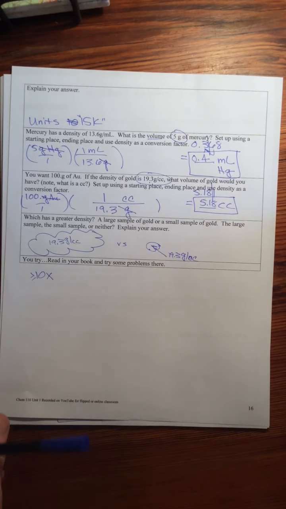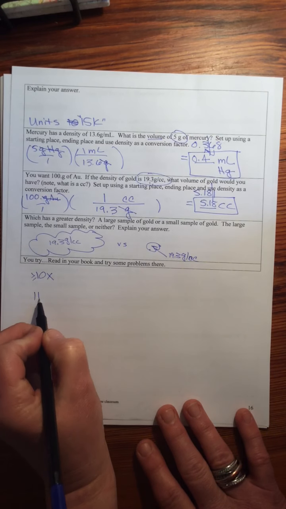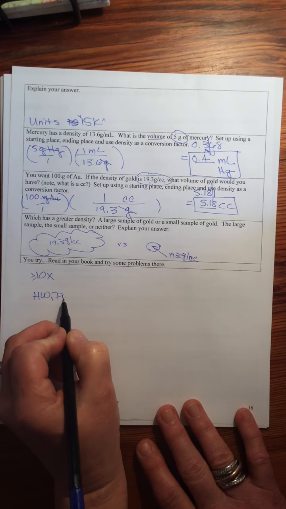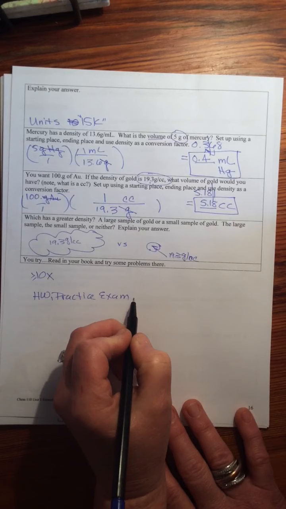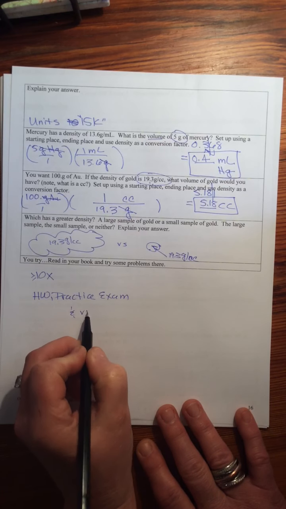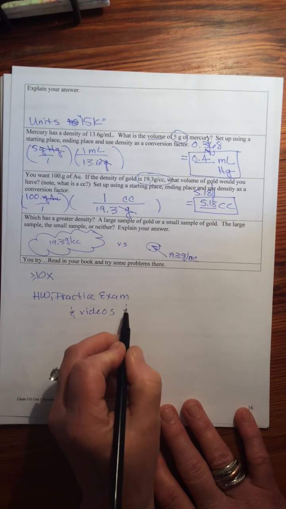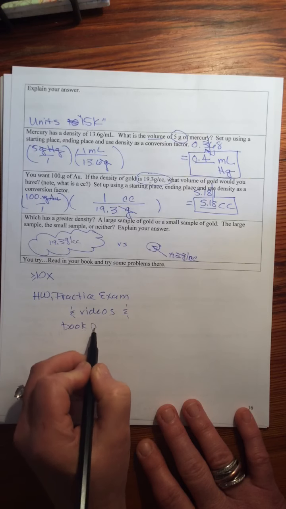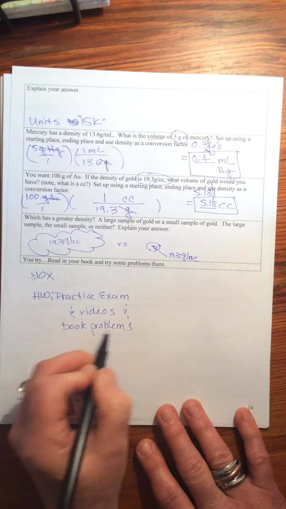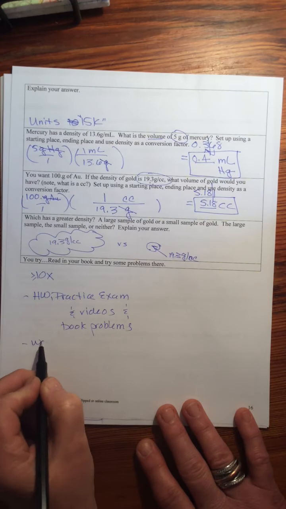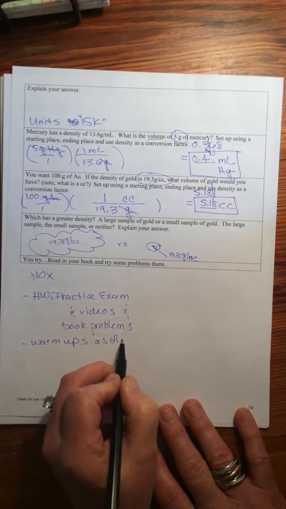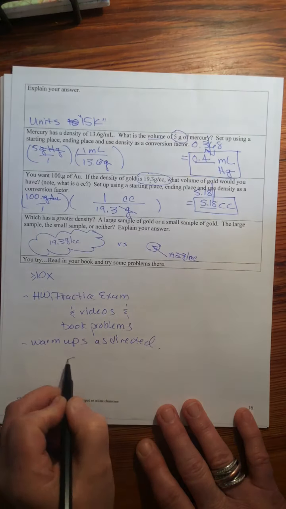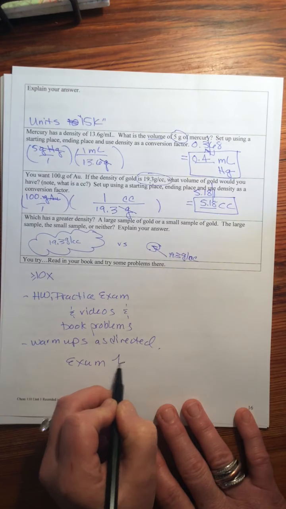All right, so this is the end of Unit 1. Okay, so by now you should be doing your homework. You should be doing practice exams. You should be watching any other videos and working book problems. Also, if your course has them, be sure that you're doing your warm-ups as directed. Okay, and then you're going to be ready for Exam 1.